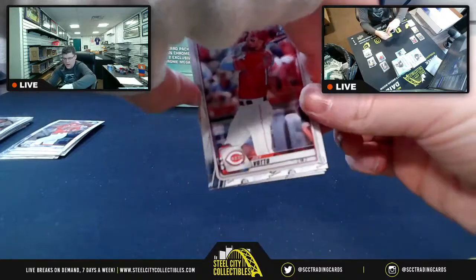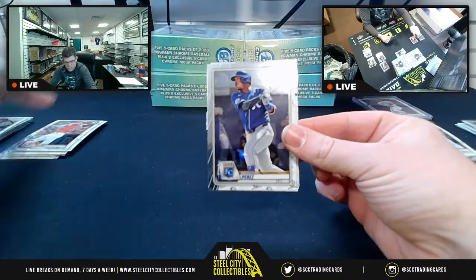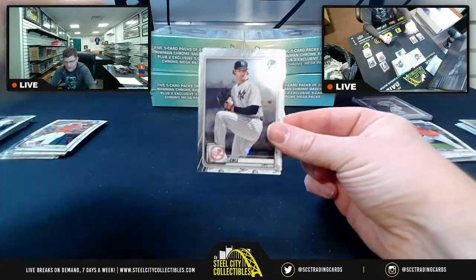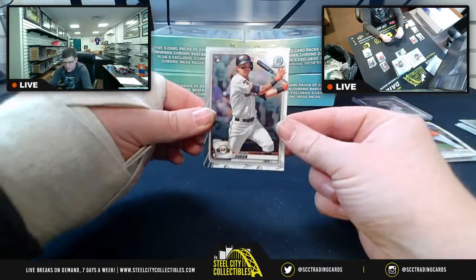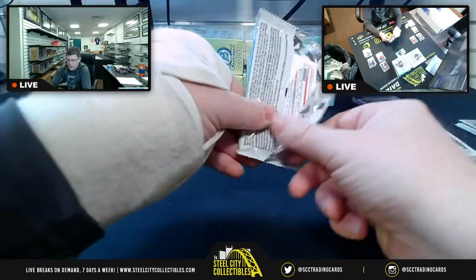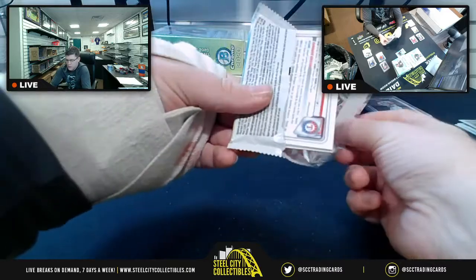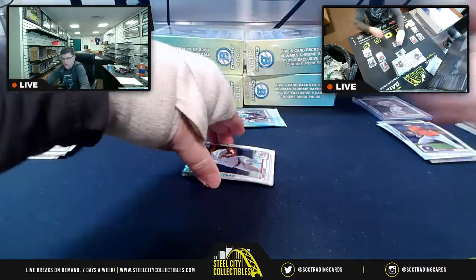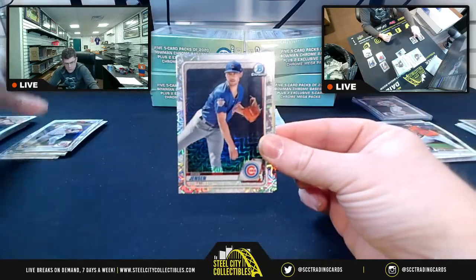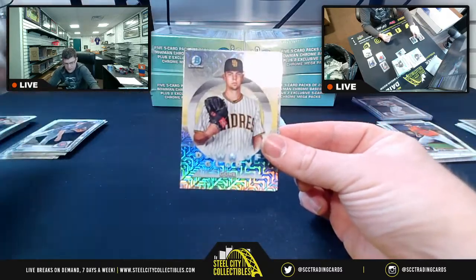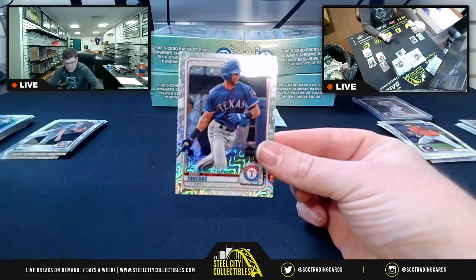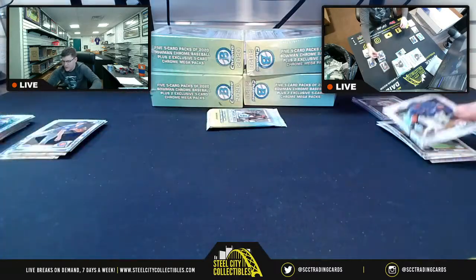All right, there you go. We have for the Reds, Joey Votto. Perez for the Royals. Lux, Dodgers. Cole, Yankees. Dubon, Giants. And our exclusive packs here. Number one. All right, we're going to start off with the Reds. Tony. Ryan for the Cubbies. Padres, Gore. Ruiz, Dodgers. And Leote for the Rangers.